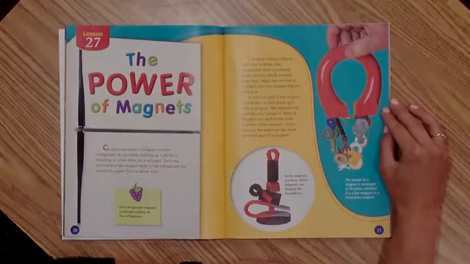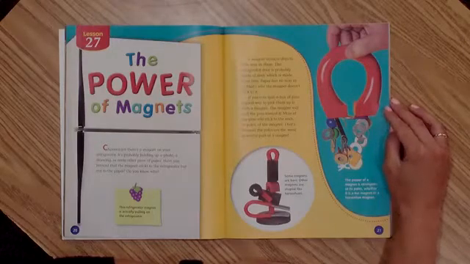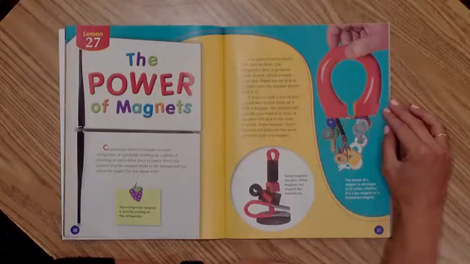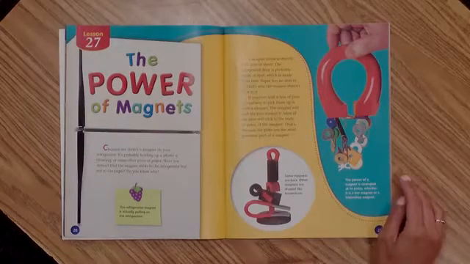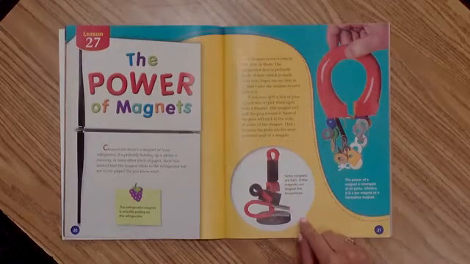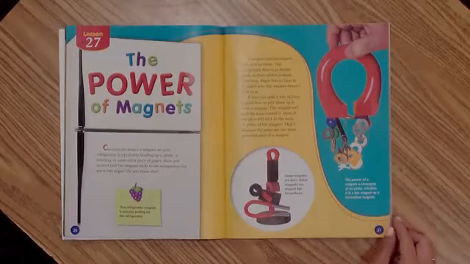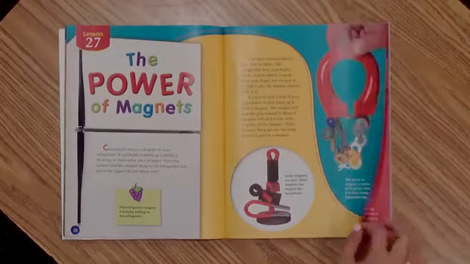If you ever spill a box of pins, a good way to pick them up is with a magnet. The magnet will pull the pins toward it. Most of the pins will stick to the ends, or poles, of the magnet. That's because the poles are the most powerful part of a magnet. Some magnets are bars. Other magnets are shaped like horseshoes. The power of a magnet is strongest at its poles, whether it's a bar magnet or a horseshoe magnet.